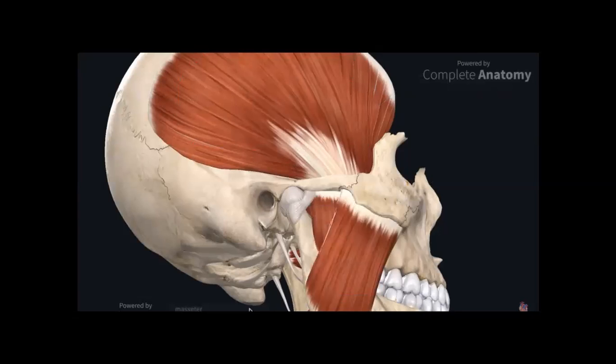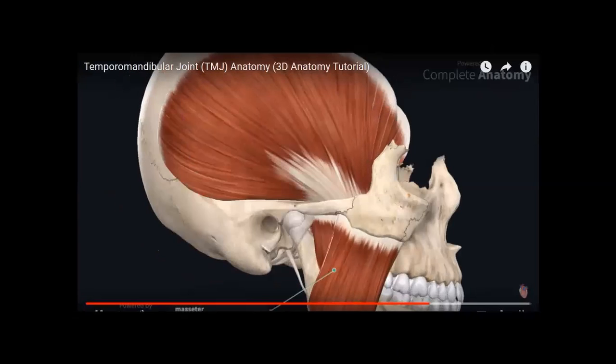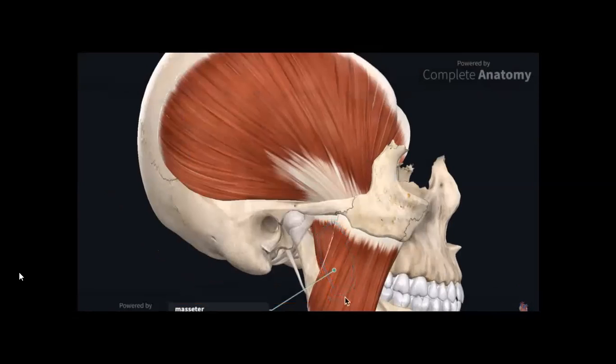The masseter muscle is located on the lateral side of the mandible, just here. It has two heads, a superficial head and a deep head. The attachments are the zygomatic bone and the zygomatic arch, which we can see. Both heads slope inferiorly to then attach onto the ramus and angle of the mandible here. This muscle elevates the mandible to close the mouth.